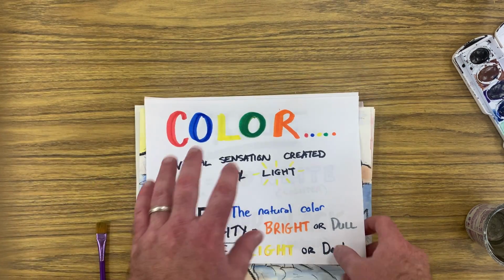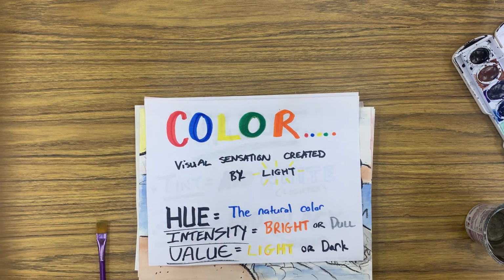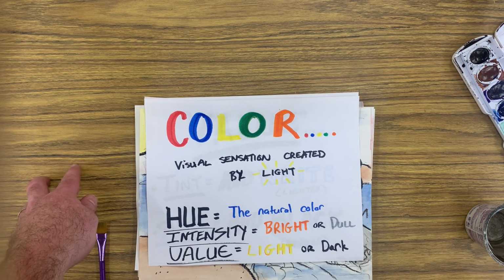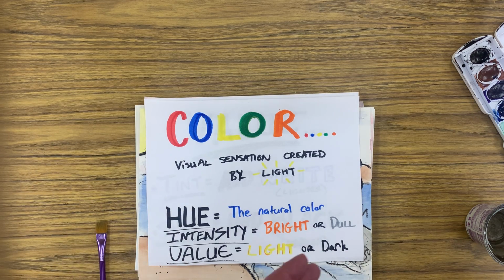So color, it's the visual sensation created by light. That's how we interpret color. Hue is the natural color. So my table here, the color has brown. The hue has brown, it's the same thing. The carpet is blue, the hue is blue.